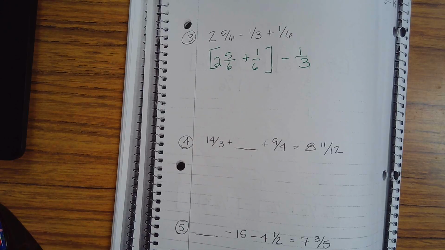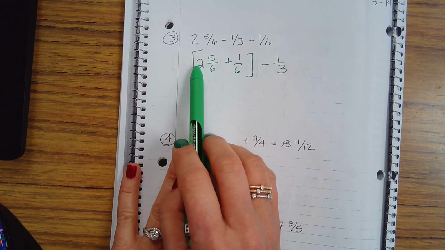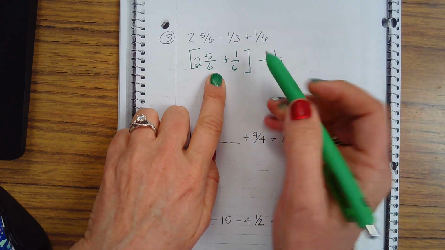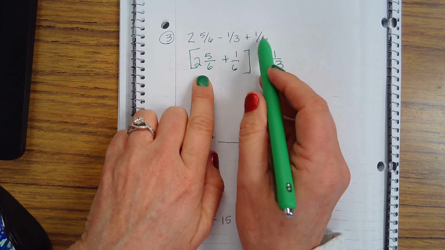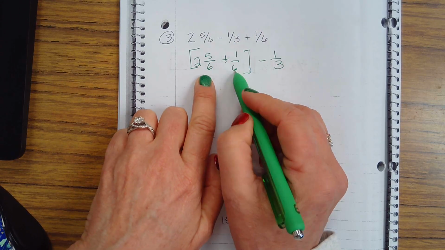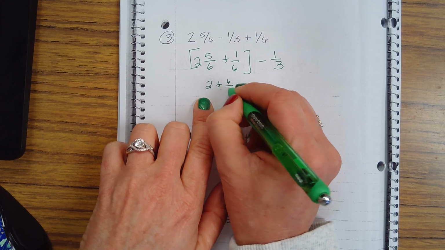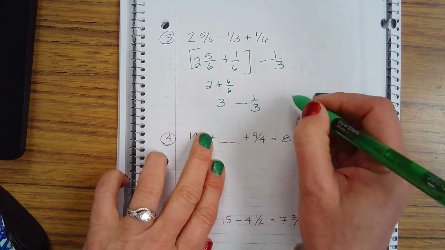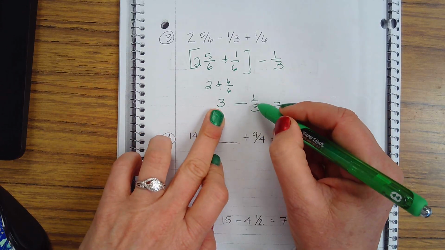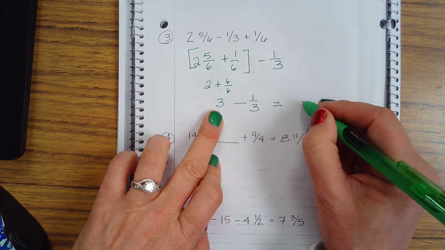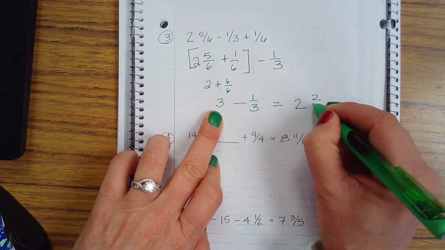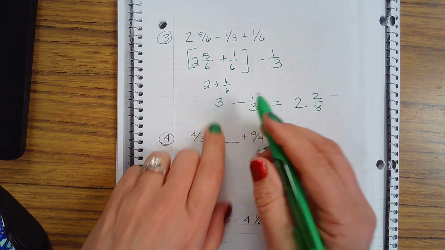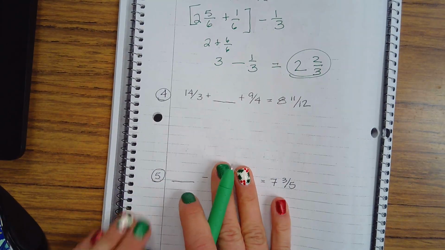So, all right, what I did is I grouped 2 5/6 and I added 1/6 to that because it has that common denominator. It has that like unit. And it is addition. So 2 5/6 plus 1/6, well, that's going to be 2 plus 6/6, which is 3. Now I can subtract 1/3. And what we've been doing anyway in some of our sprints, remember, 3 subtract 1/3. What is going to be left over is 2 2/3 because 2 2/3 plus 1/3 would take me back to 3.